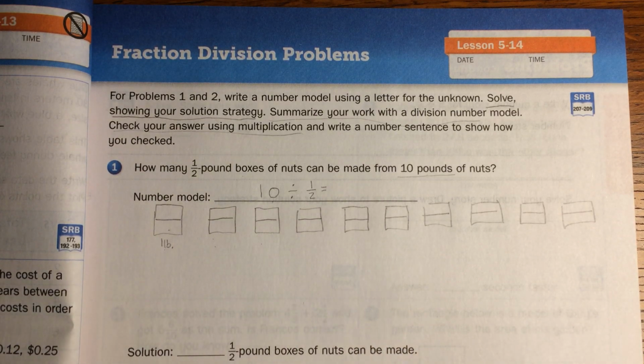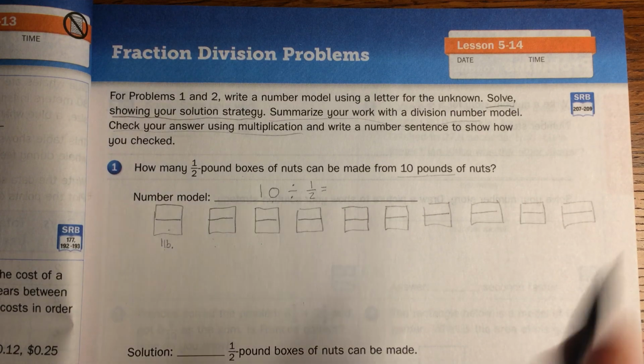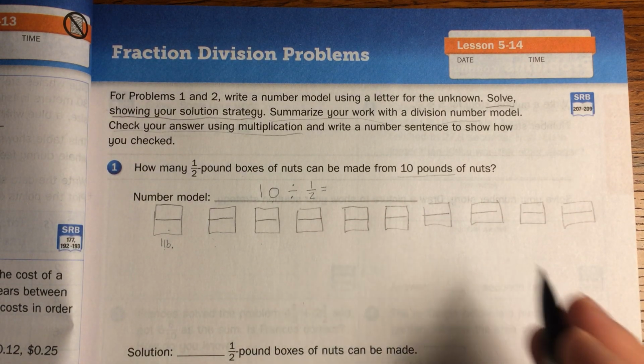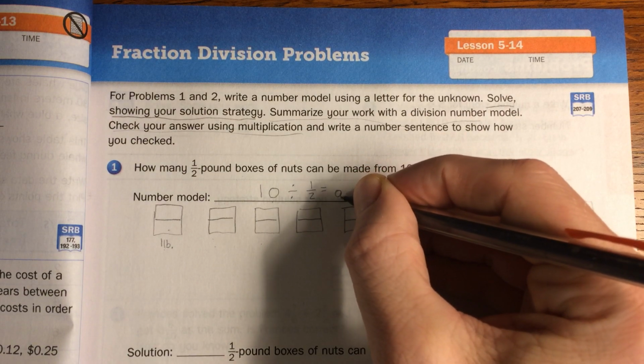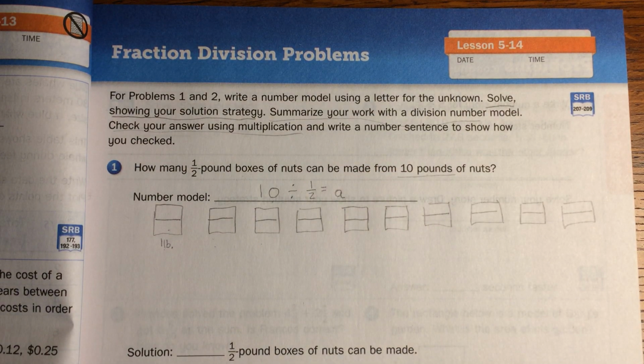So now the real question is going to be, well, the first question is going to be, why didn't I put a variable as my unknown? I'm just going to use that cursive A. The question is going to be, how many halves did we actually make?